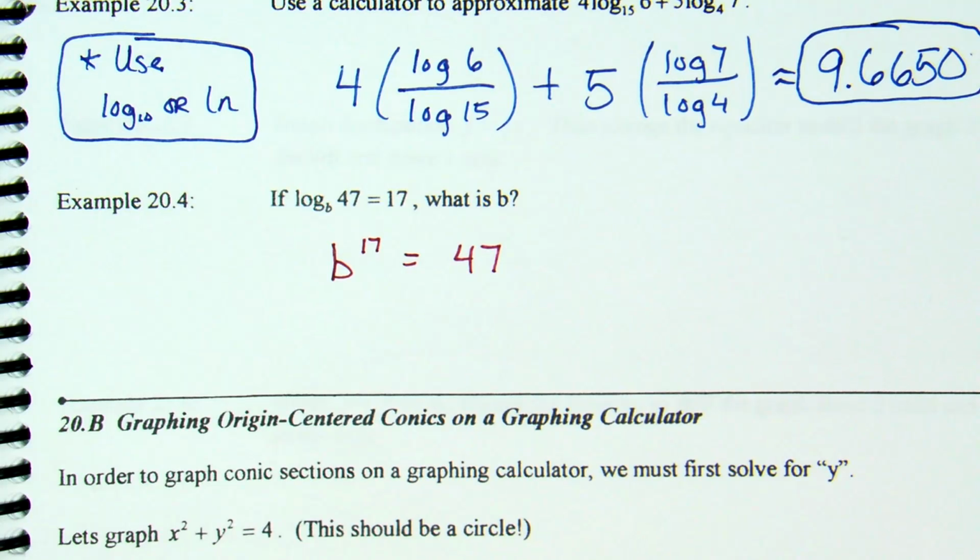Okay, let me ask this. Back to b to the 17th equals 47. What if this was b squared? You would take the square root. We have fancy calculators that would allow us to do the 17th root. So now the question is, does the 17th root equal this funky thing up here? I have a feeling it actually probably will.